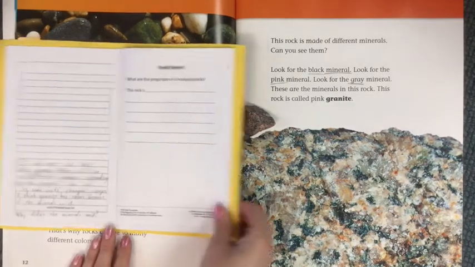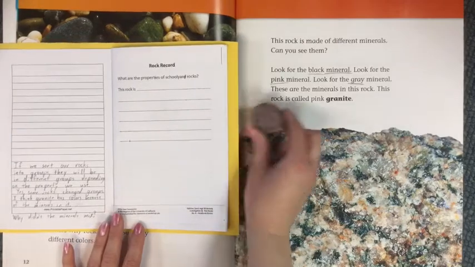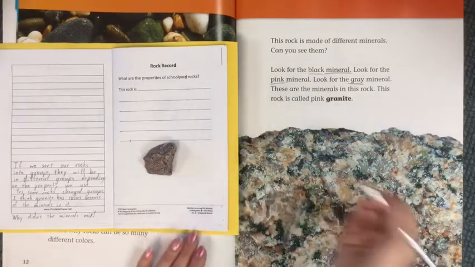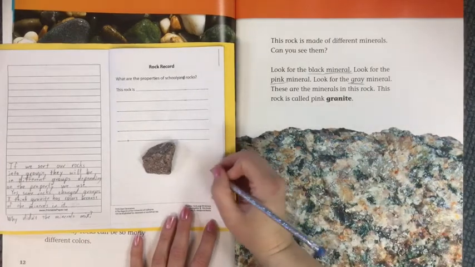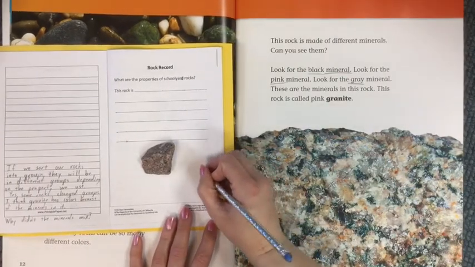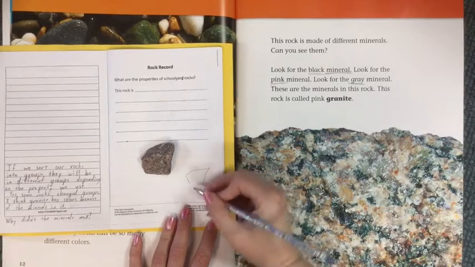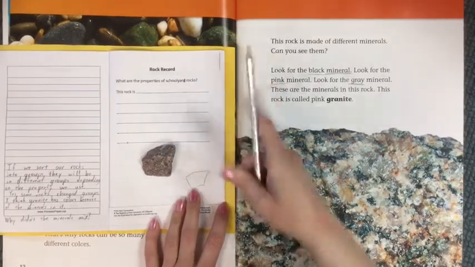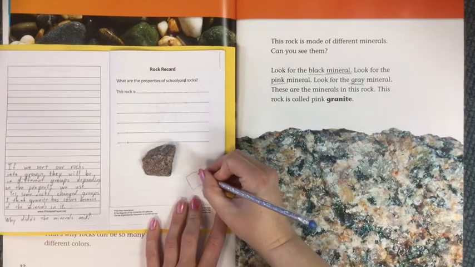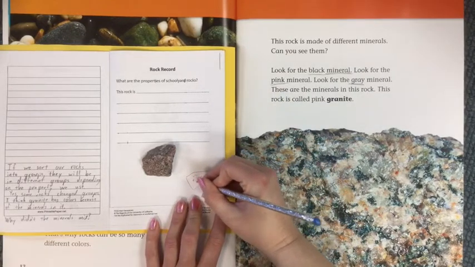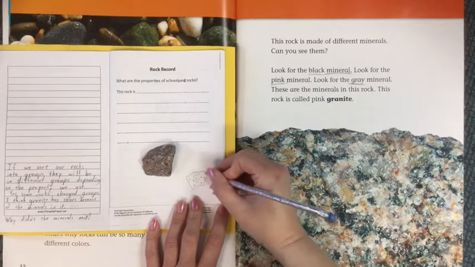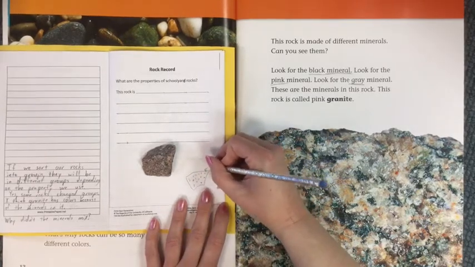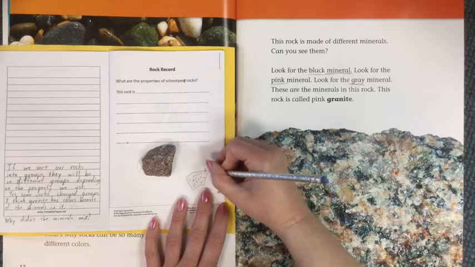At the bottom of your notebook from our schoolyard rocks, go ahead and draw a picture of your piece of granite and write descriptions. Make sure you use labels to show it. Mine kind of comes to like a point here, but it's rounded. I'm going to draw different dots to be the black material. I'm going to label it black mineral.